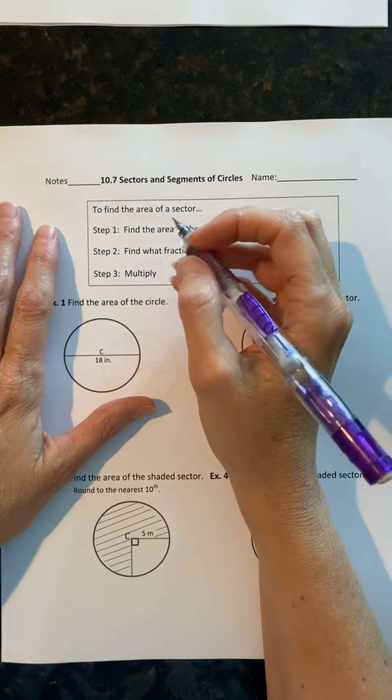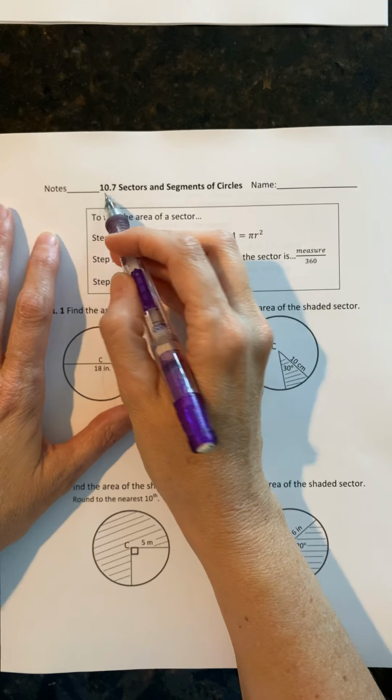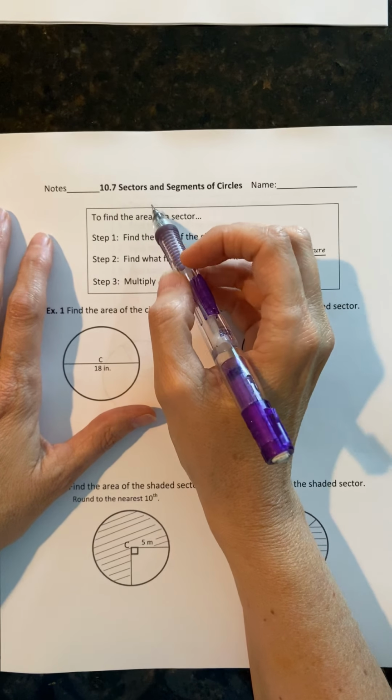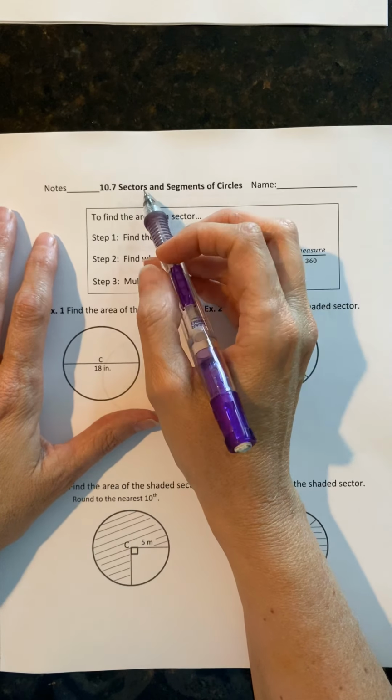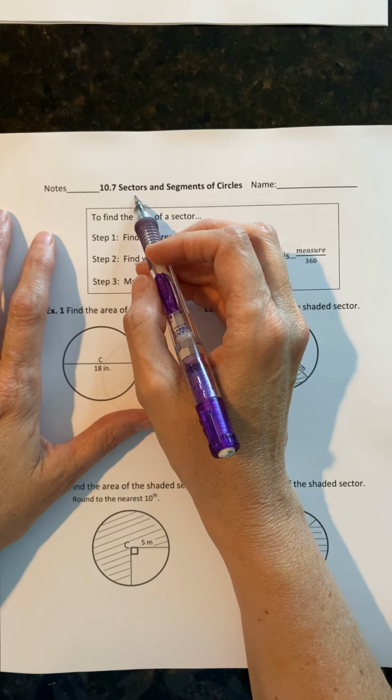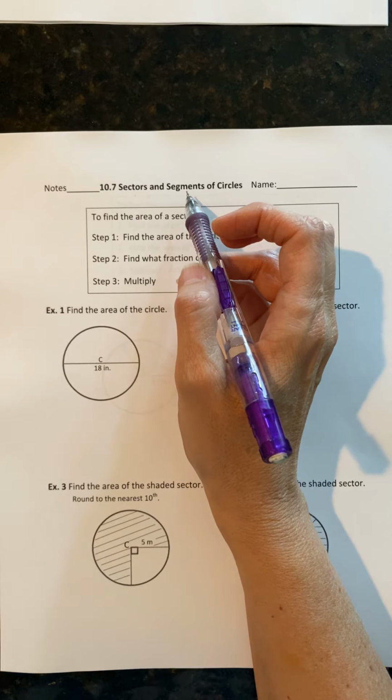Hello everyone, it is time to do lesson 10-7, which is area of circles, and we're going to do areas of sectors of circles and area of segments of circles.